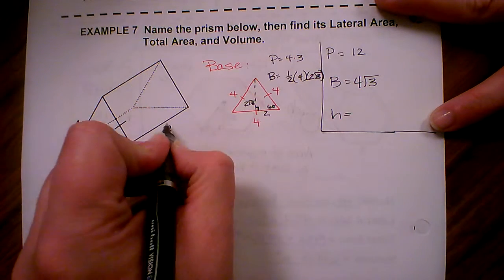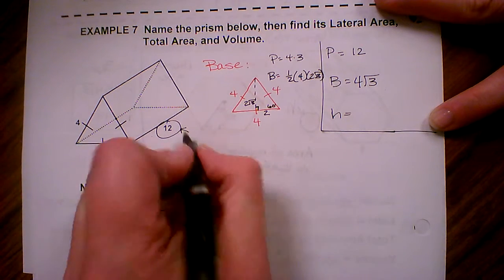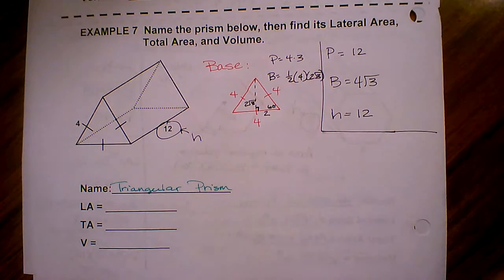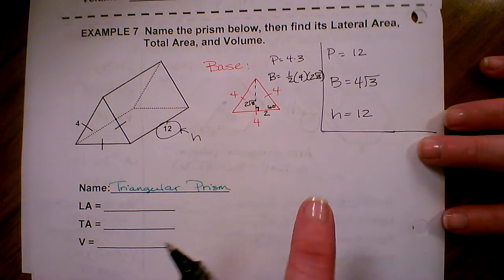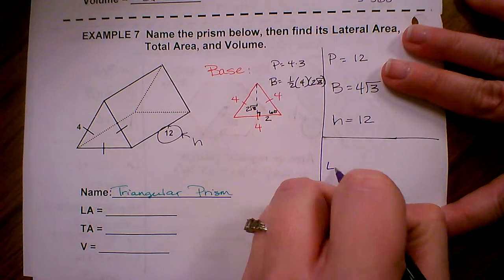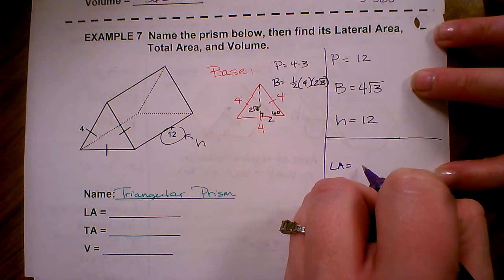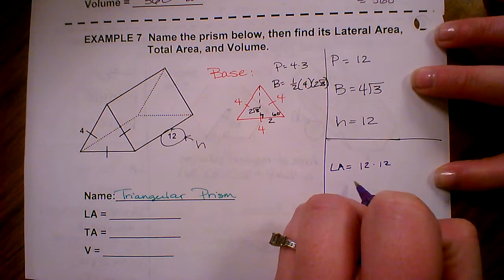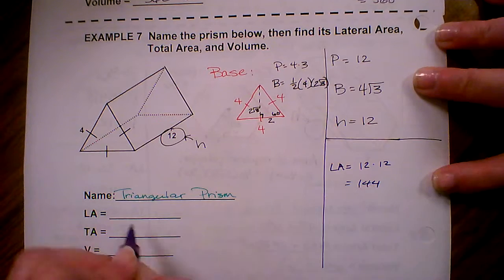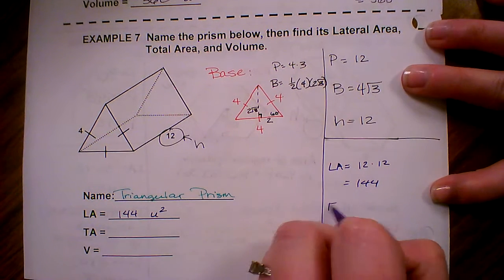The height of this prism, the length between the two triangles, is 12. Now, plugging into our formulas, LA is P times H, 144 units squared.